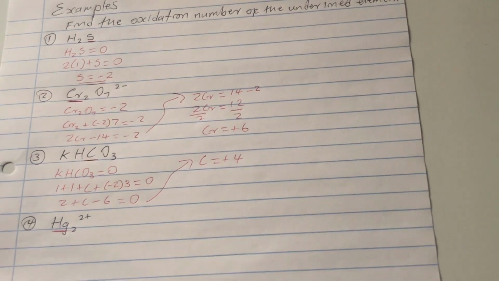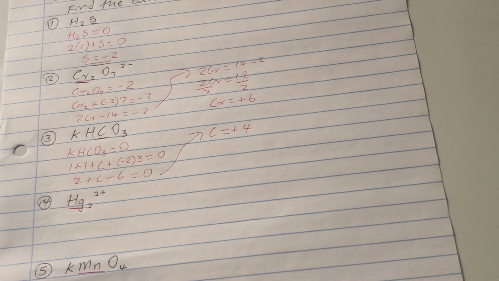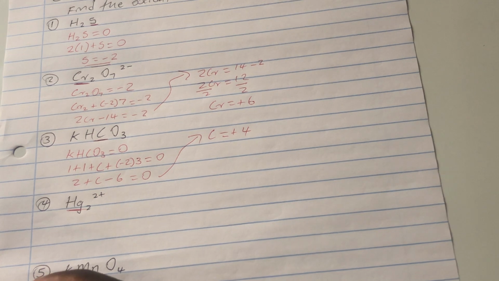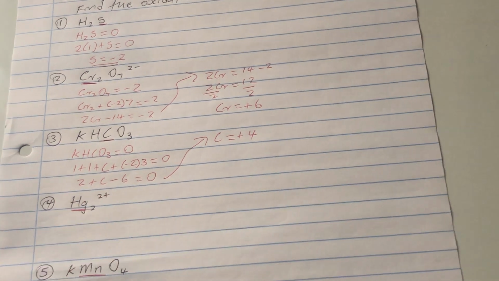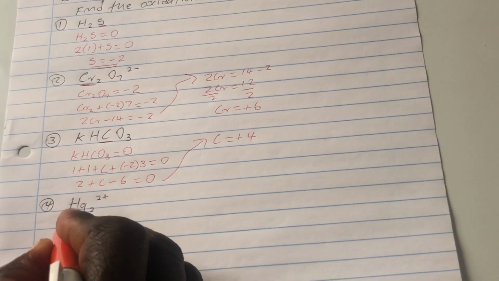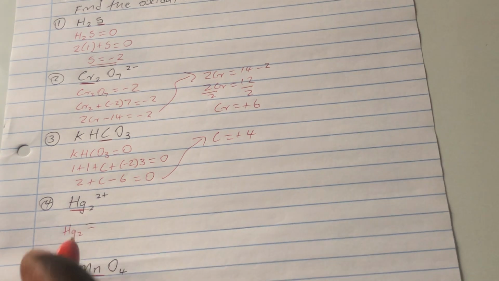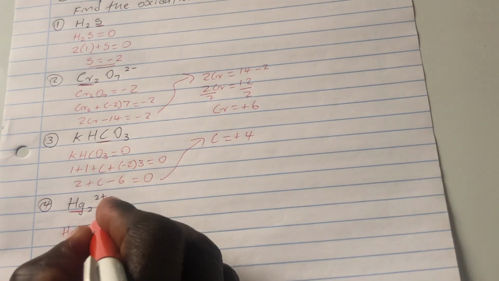Then, moving on, let's go to number 4. We are given Hg2, then 2 plus. What do we do here? Hg2 equals +2.